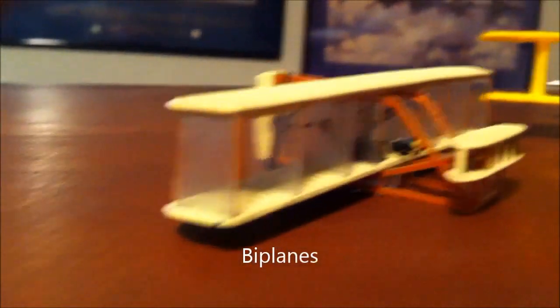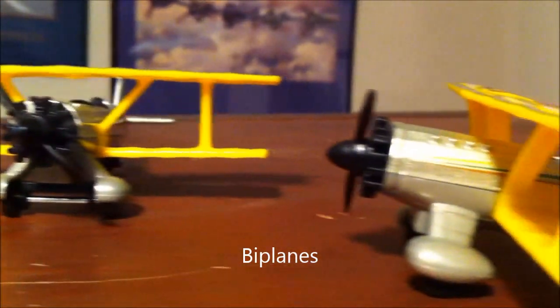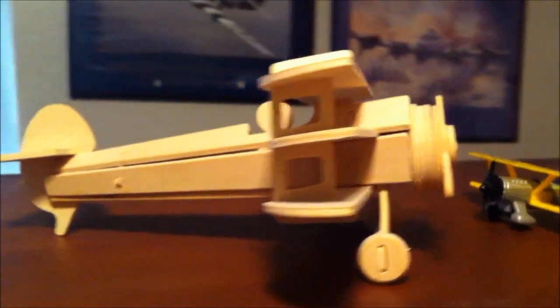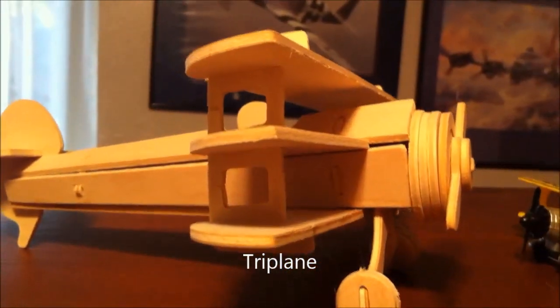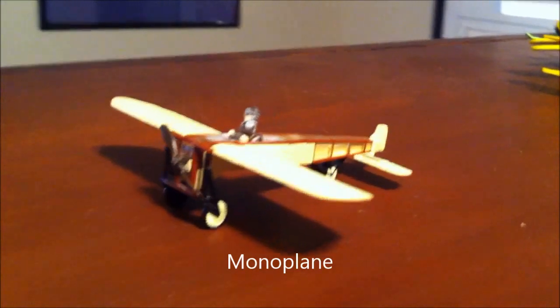The very first airplanes had two sets of wings. These were called biplanes. Some even had three sets of wings. These were called triplanes. Soon they figured out that just one set of wings would be fine.